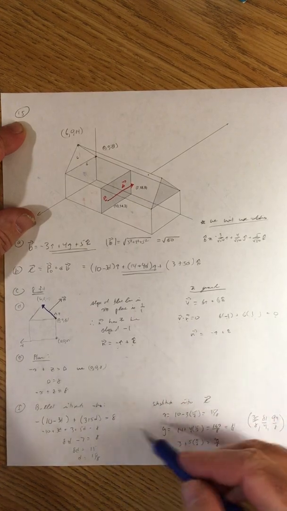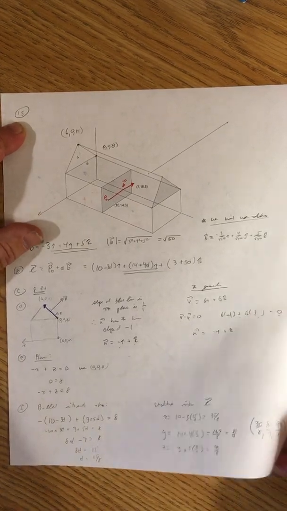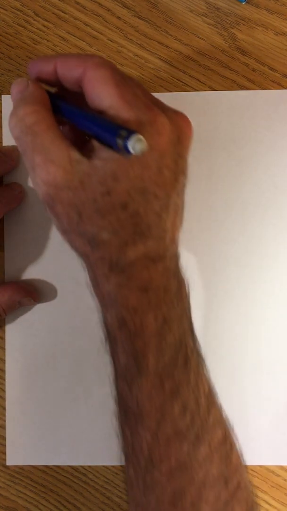Now, you should have been able to do this part, because they even gave you that normal vector. All right. Today's topic is distance between a point and a plane.